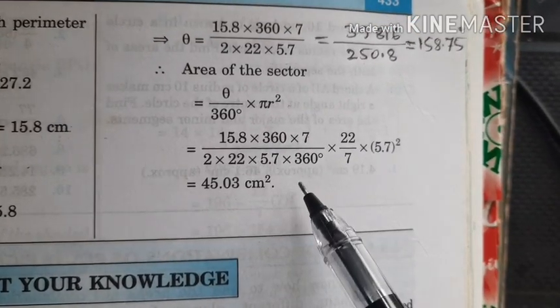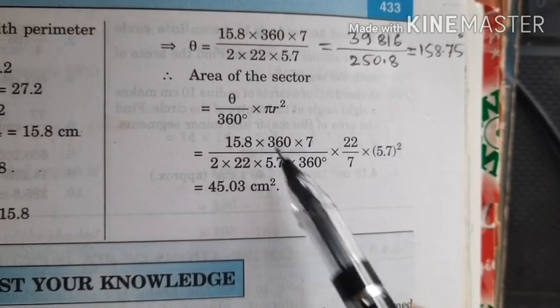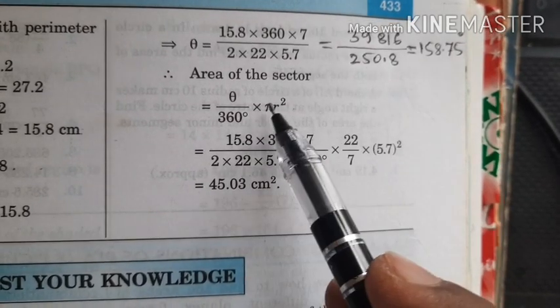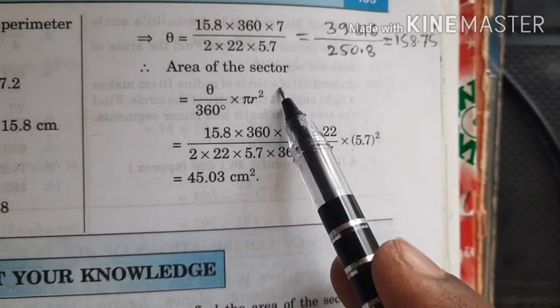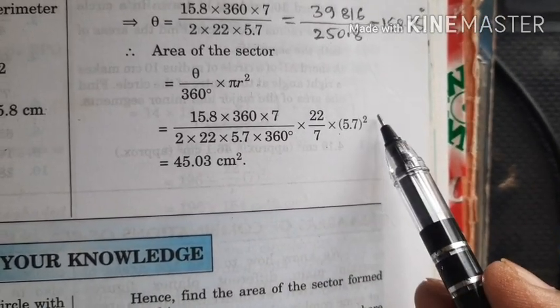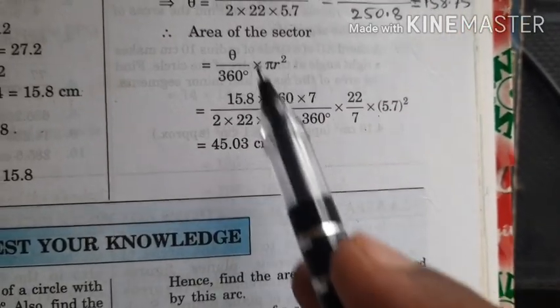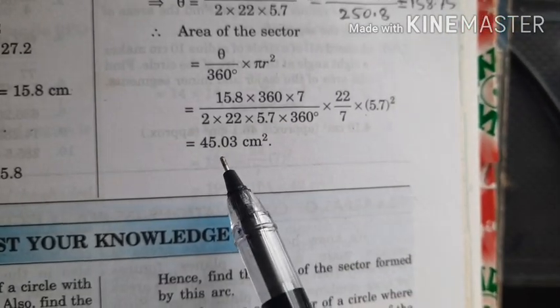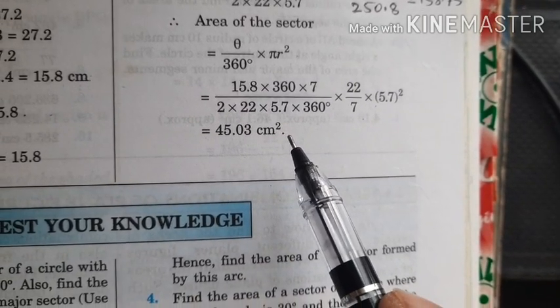Then what I have is this divided by 360. This 360 comes here into pi r square. Pi is 22 by 7 into radius square. This is 5.7 the whole square, right? After the simplification, you will have the area of the sector as 45.03 centimeters square.